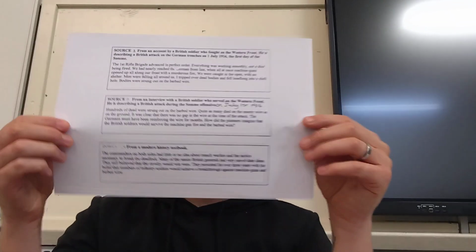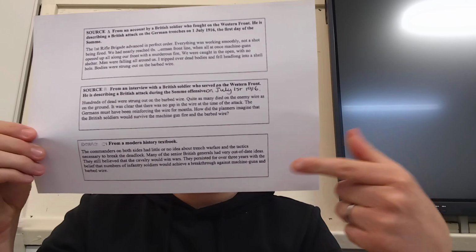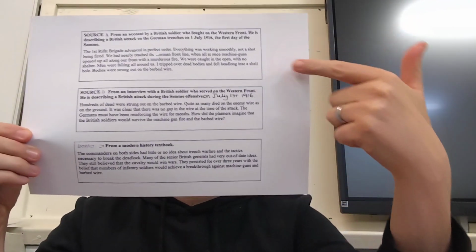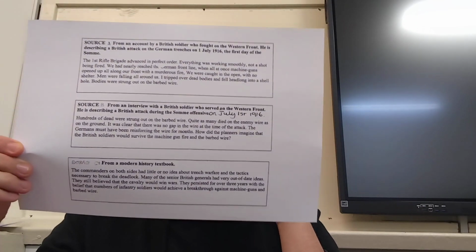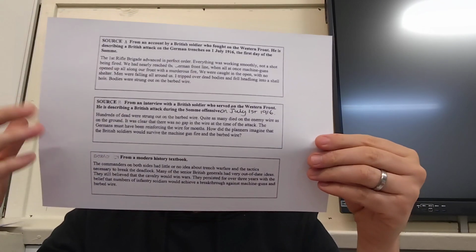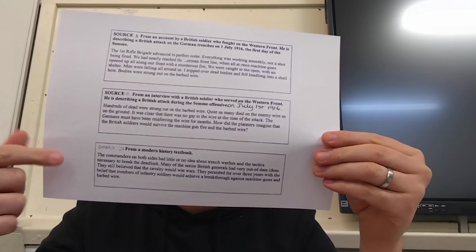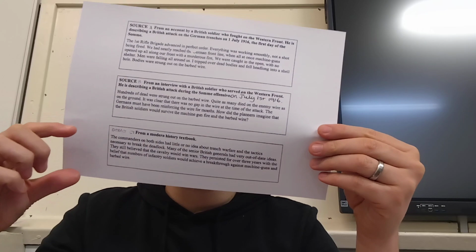But going back to those sources, obviously, here are the sources from that question. You've got extract C down here at the bottom, which is obviously the extract from the question, and then you've got source A and source B. So, as I said before, you need to think about how much you agree with that. If you agree with it more, great. If you disagree with it more, also great. Think about what the other factors are.